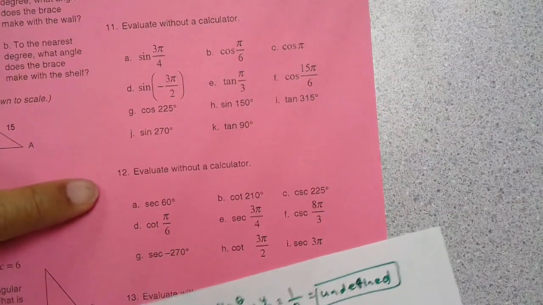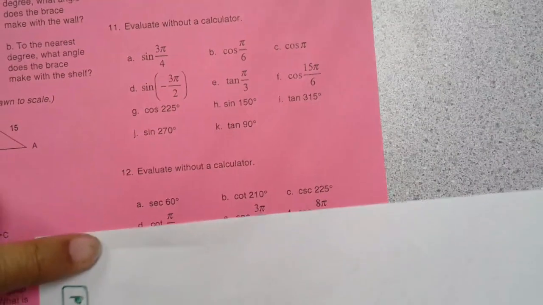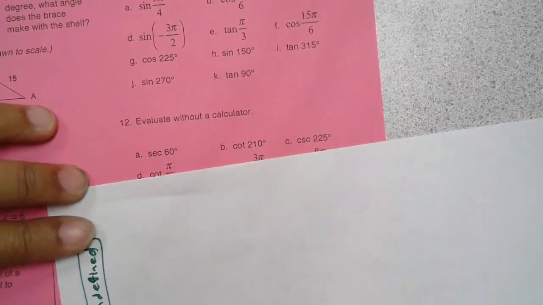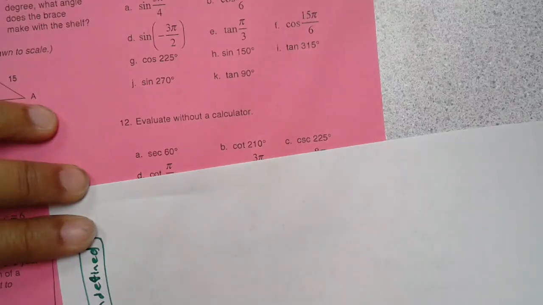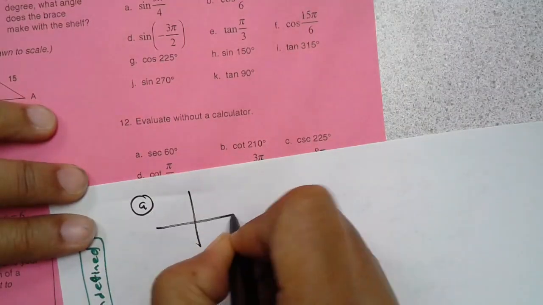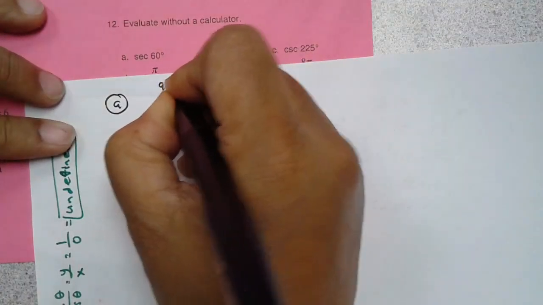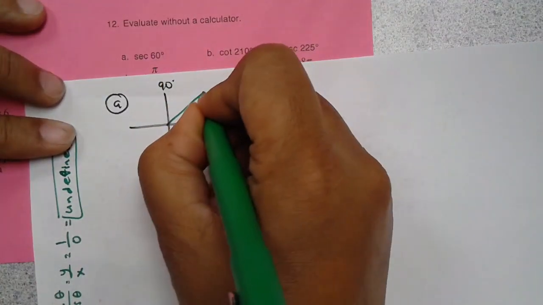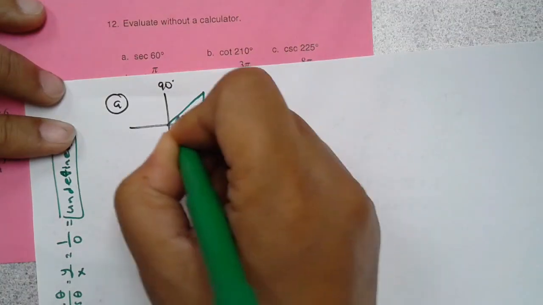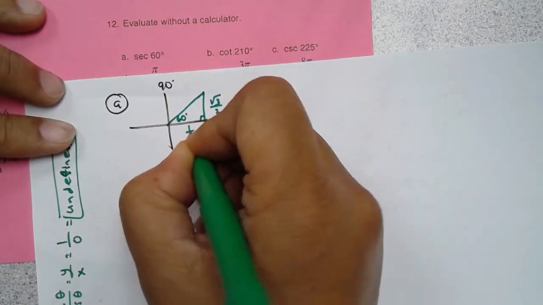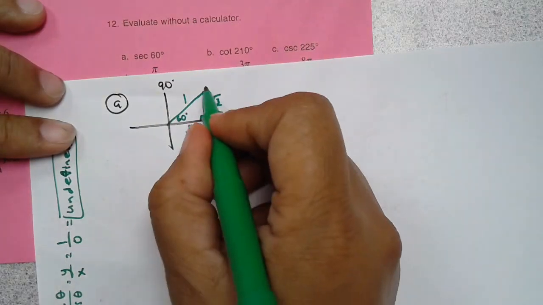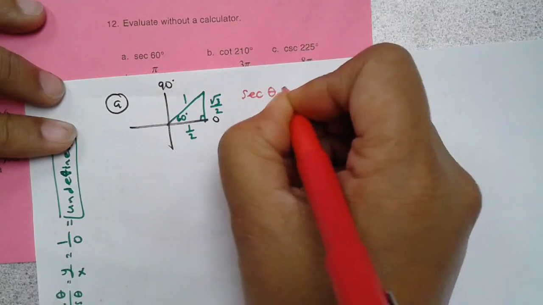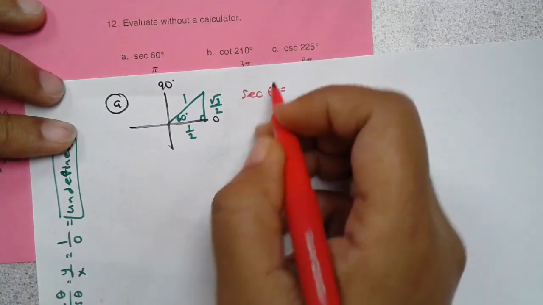All right, evaluating without a calculator, more of these type, but it's going to be the special type, secant, cosecant. So we're going to go ahead and start off with our picture. And we know that this is 60 degrees, so between 0 and 90. 60 degrees is up here. That is your reference angle. Across from 60 is root 3 over 2. This side is 1/2. Hypotenuse is 1. Positive, positive. Now, remember, secant is the flip of cosine.